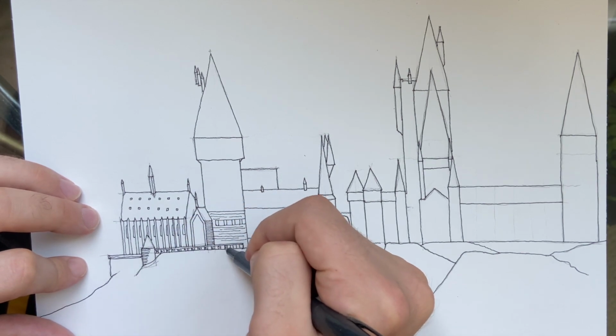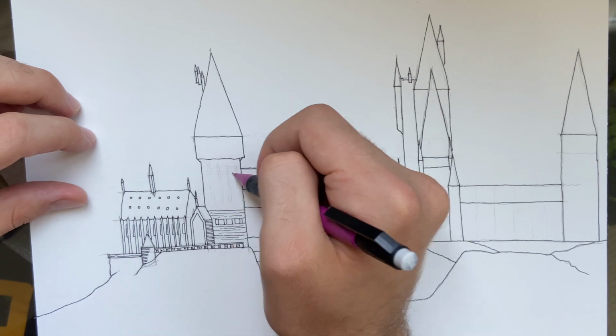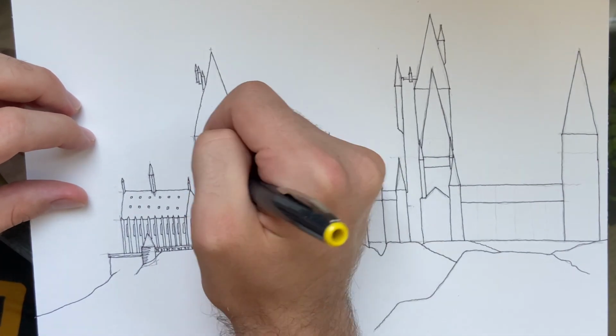Whenever adding the windows, I made sure they were fairly in line, as wonky windows would look a little strange.